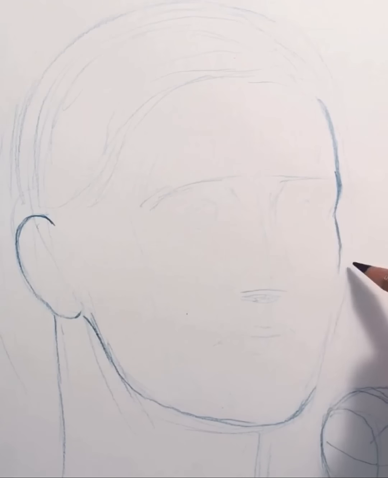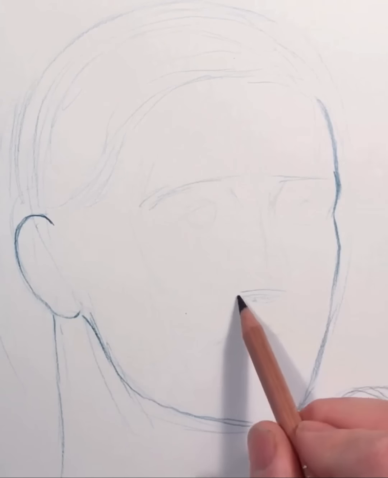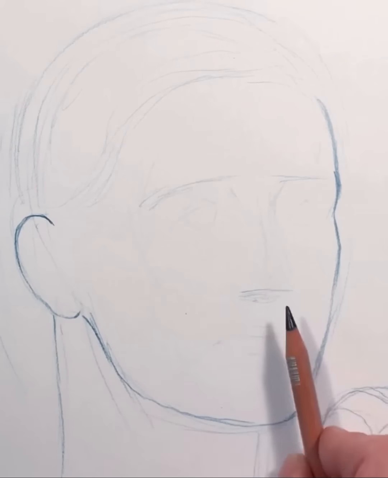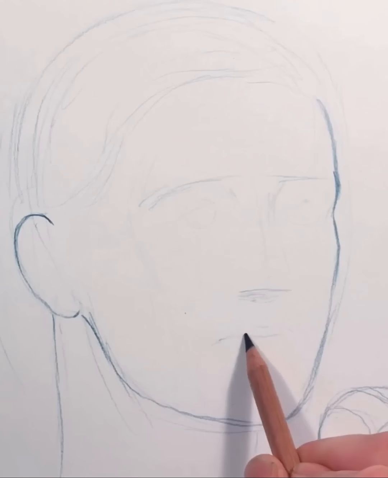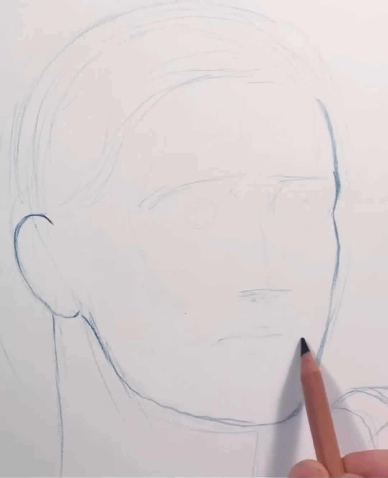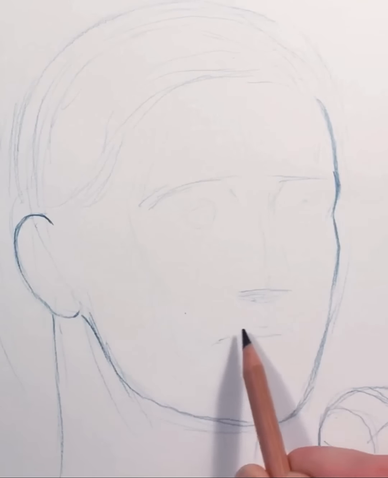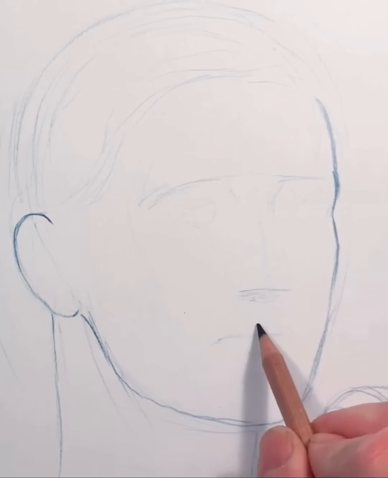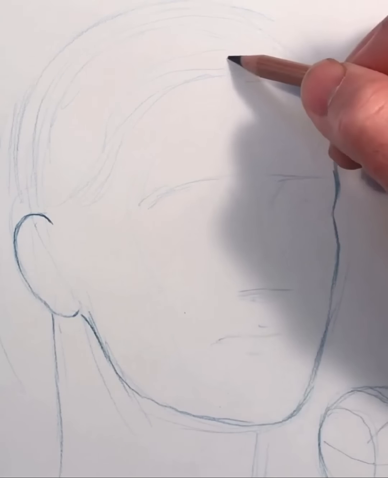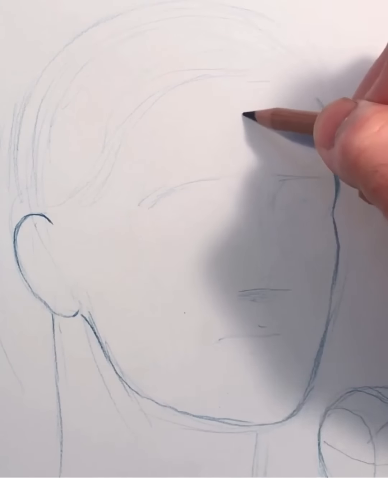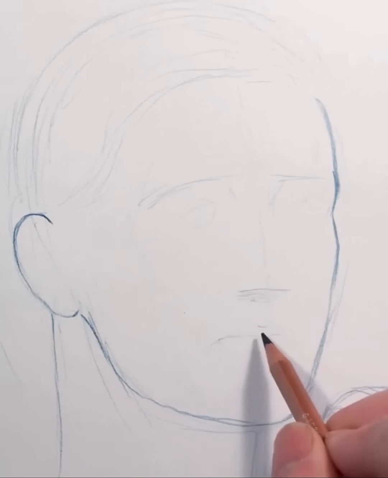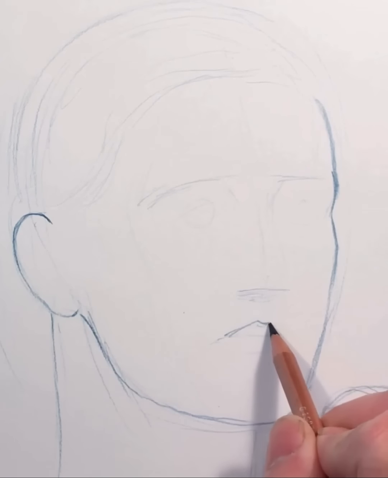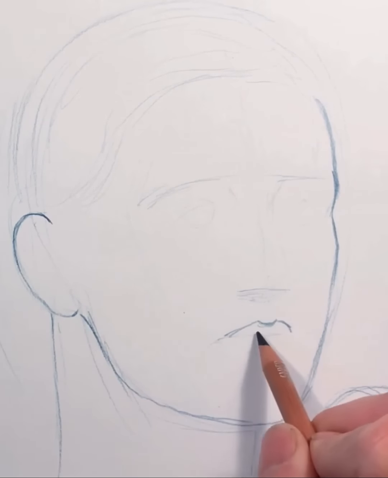The zygomatic bone, the cheeks, position of the nose, more or less at the lower third. Lips, considering also the curvature of the upper lip and the lower lip that have to go around the teeth, right? And I want to keep in mind where the center of the face is, because the mouth of the model is going to be centered on that, right?